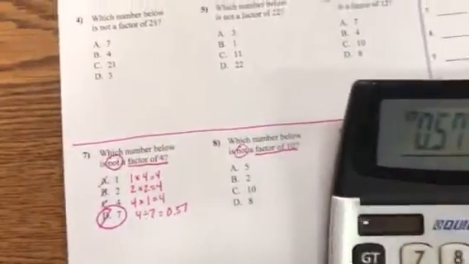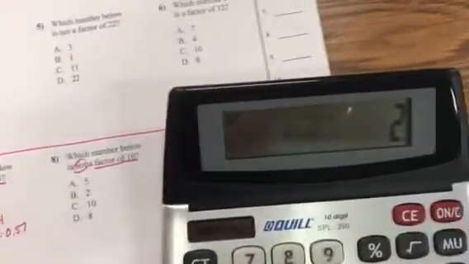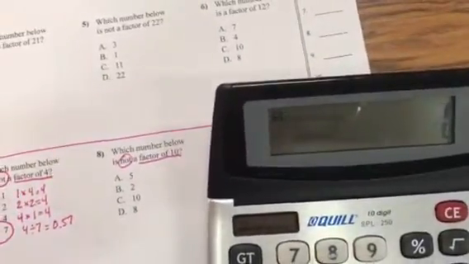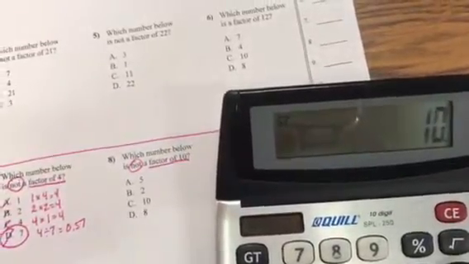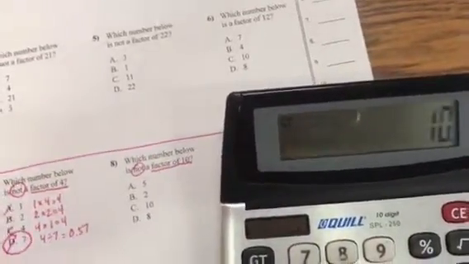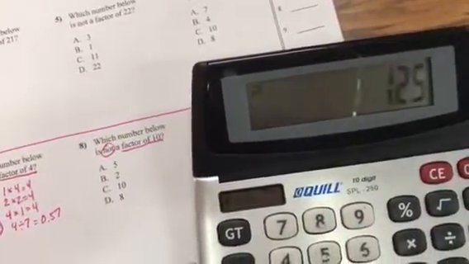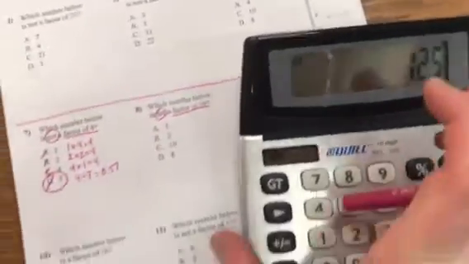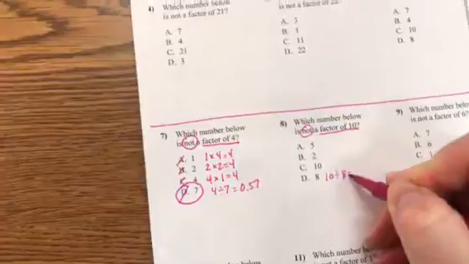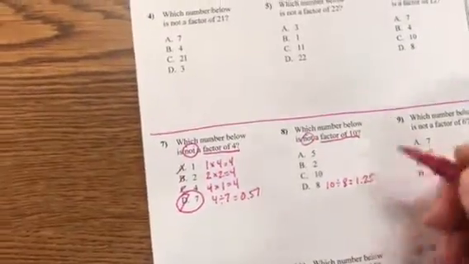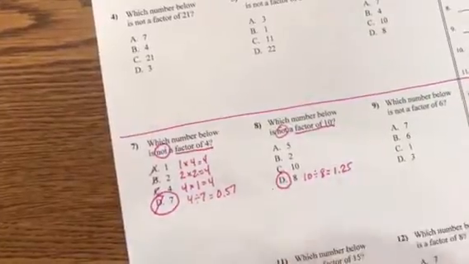Or on the calculator, you're doing 10 divided by 5, and that works. 10 divided by 2, and that works. 10 divided by 10, and that works. 10 divided by 8, and that gets us 1.25. So that's our proof of the one that doesn't work. 10 divided by 8 equals 1.25. And so there's the one that is not working.